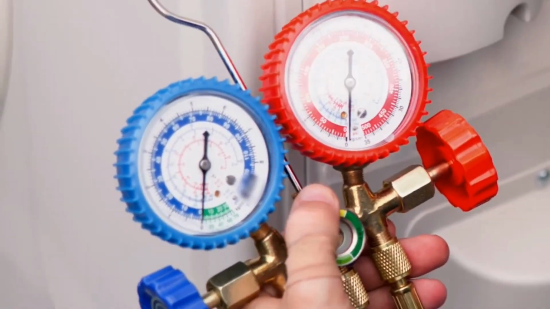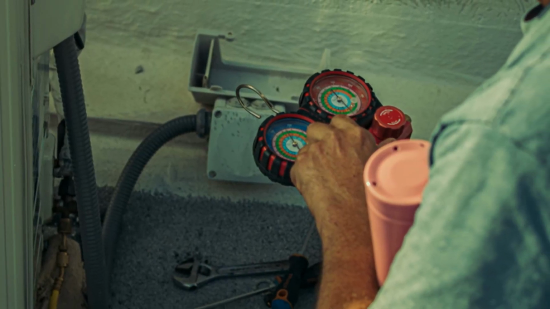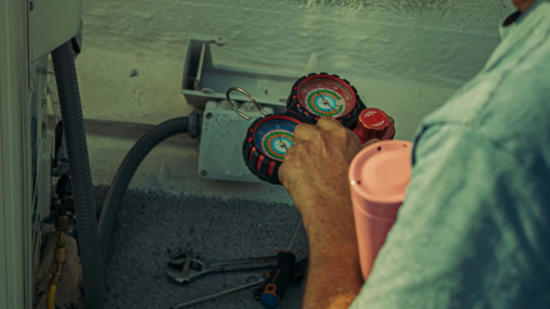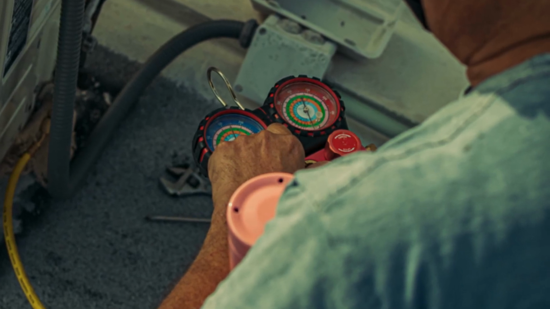First off, what is a PT chart? Simply put, it's a chart that shows the relationship between pressure and temperature for a specific refrigerant. By knowing either the pressure or the temperature, you can easily find the other value.